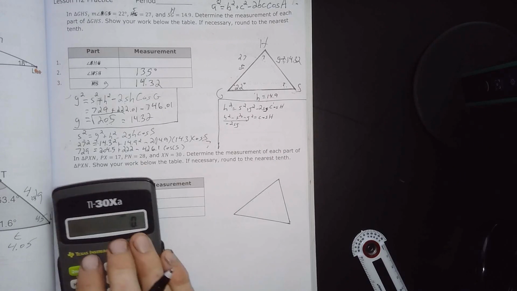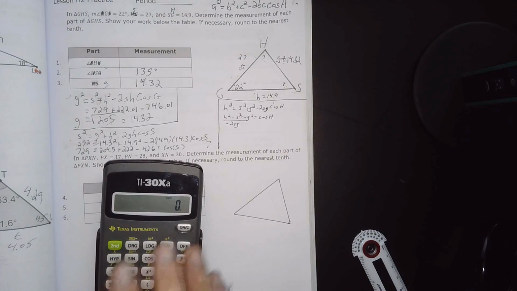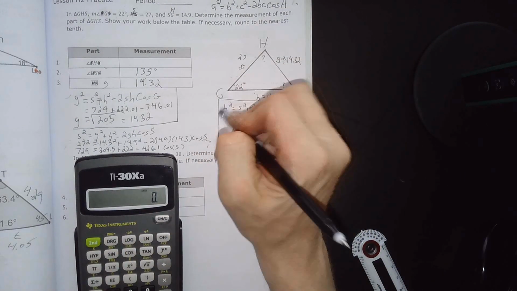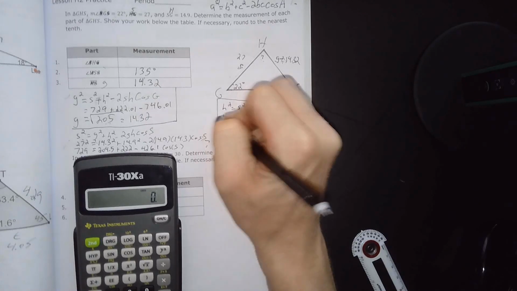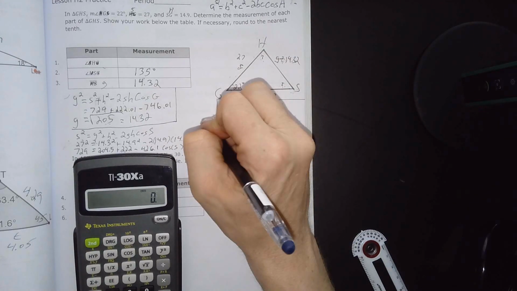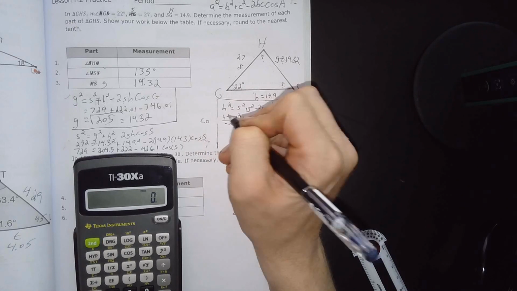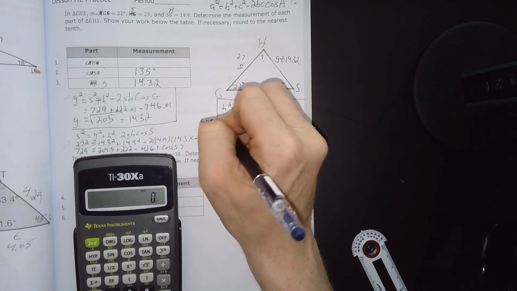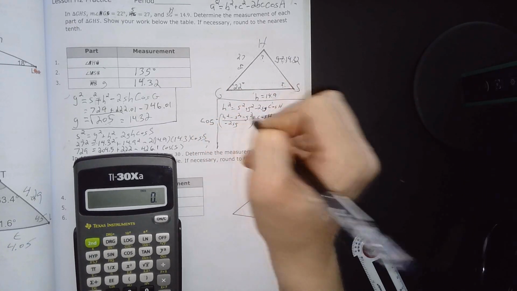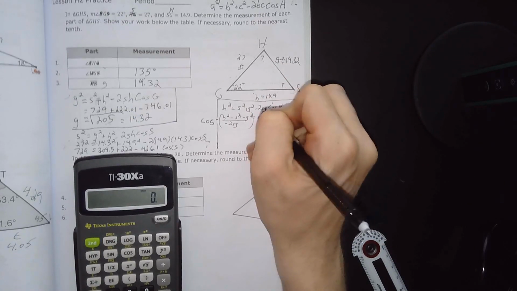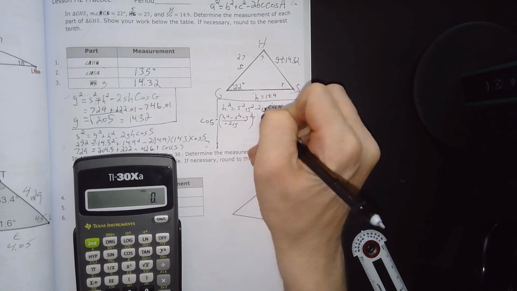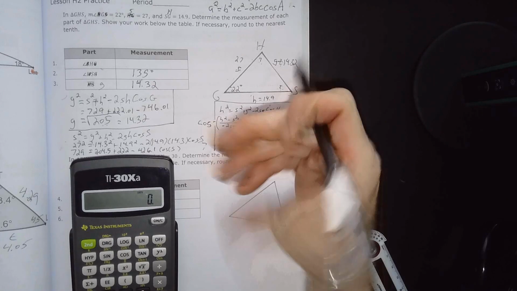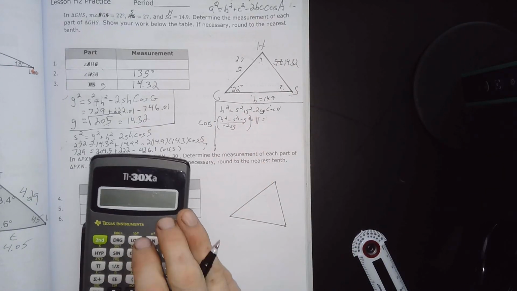Okay, so if we wanted to, we can do the arc cosine of all this equals h. There we go. Now we can just plug and chug everything.